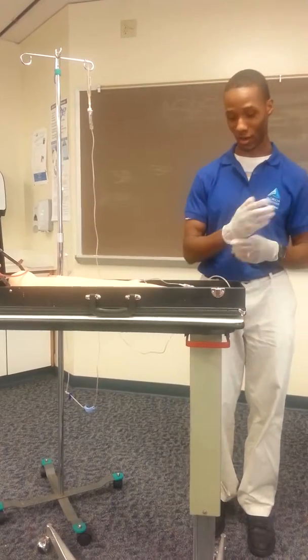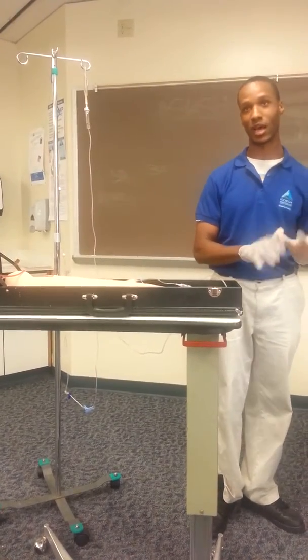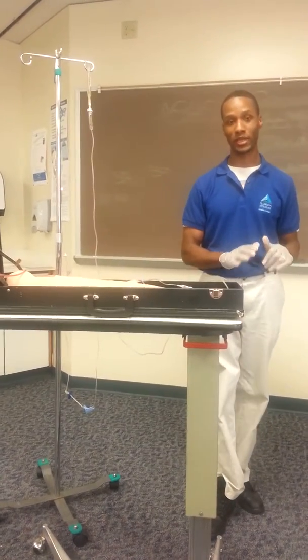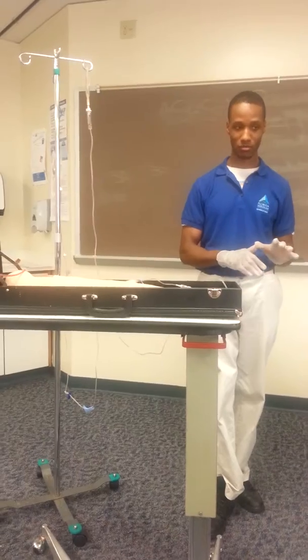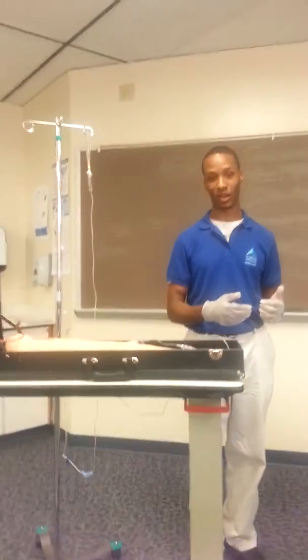I would then take off my gloves. I would chart on the MAR the time the medication was started, the amount, how the patient handled the procedure, the amount of IV fluid, and the condition of the IV site.